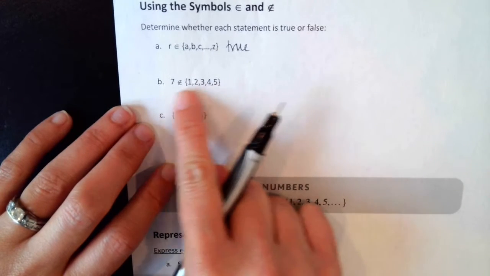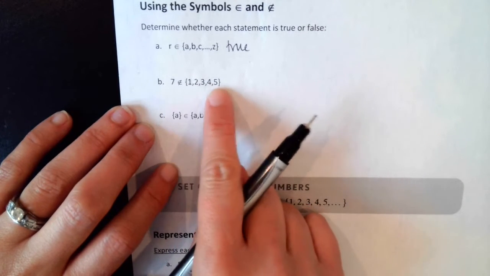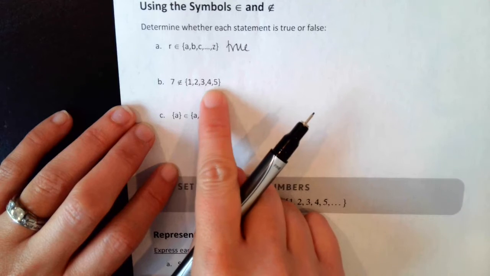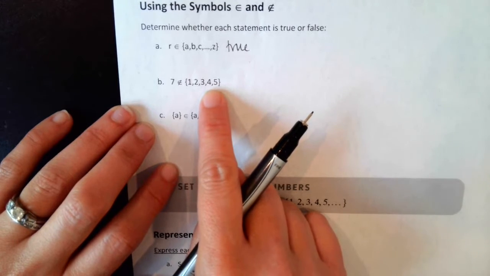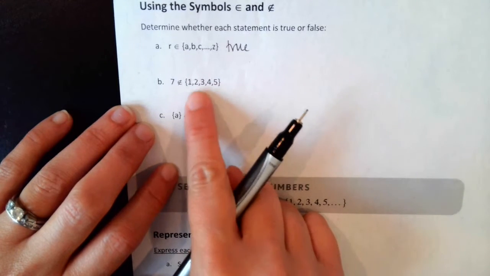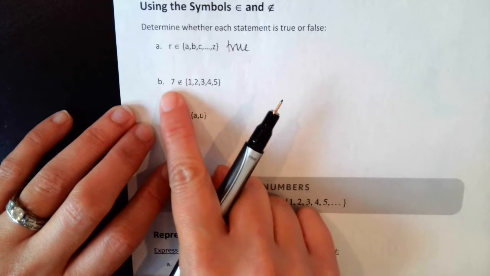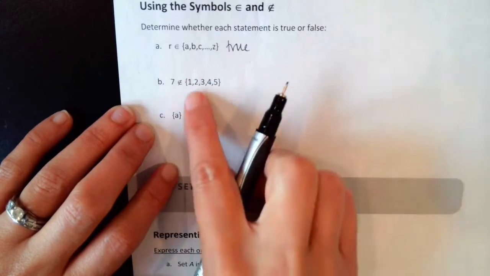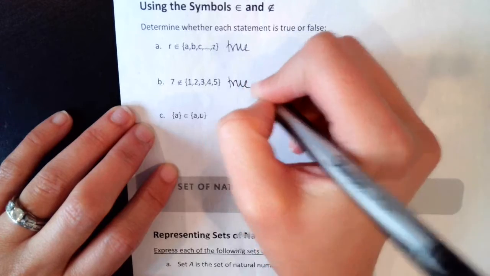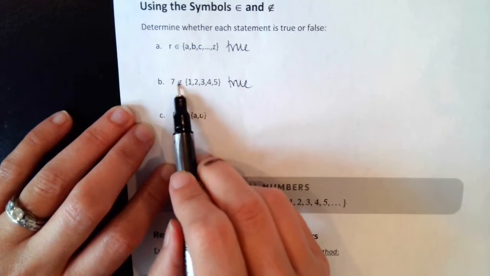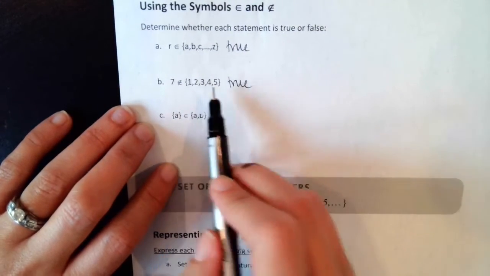Okay, let's look at this one. 7 is not an element in this set. This set doesn't have any ellipses. There's no dot, dot, dot. So 1, 2, 3, 4, and 5 are the only elements in this set. And 7, I don't see it over here. So this is a true statement. 7 is not inside this set right here.